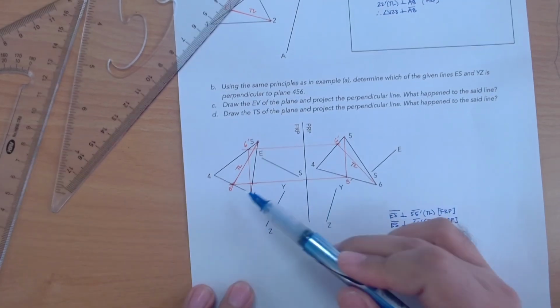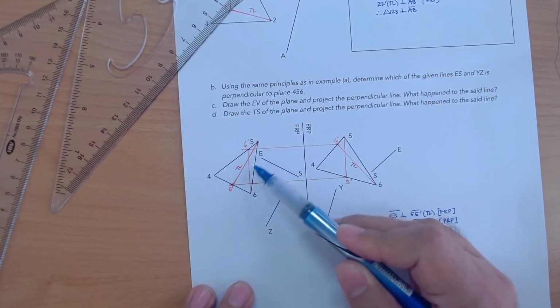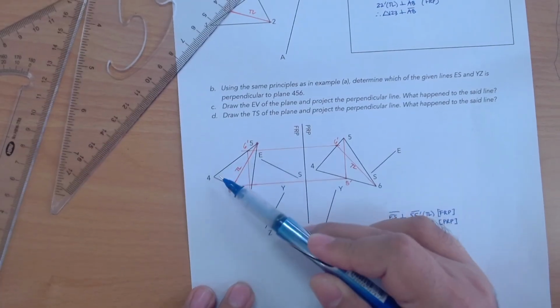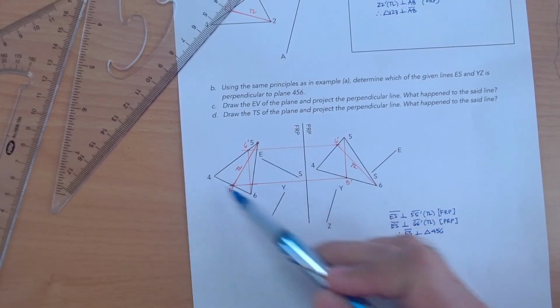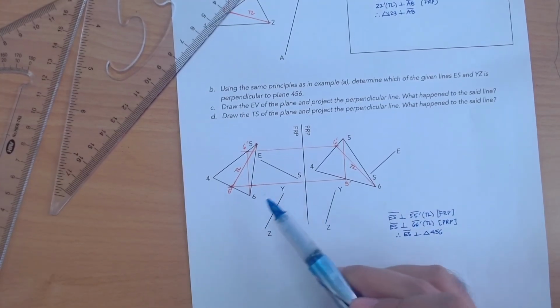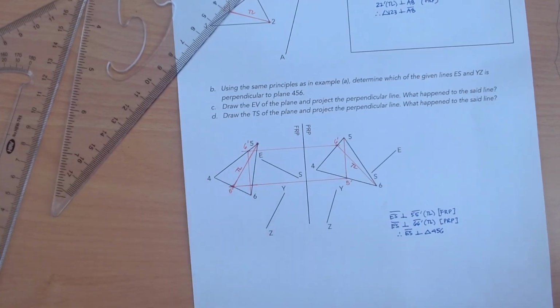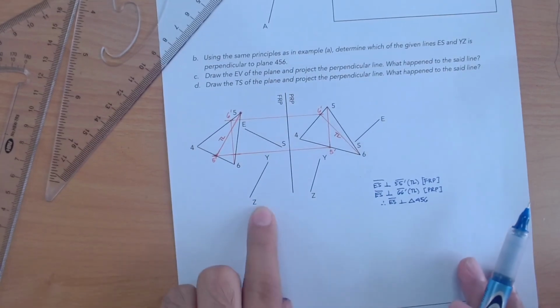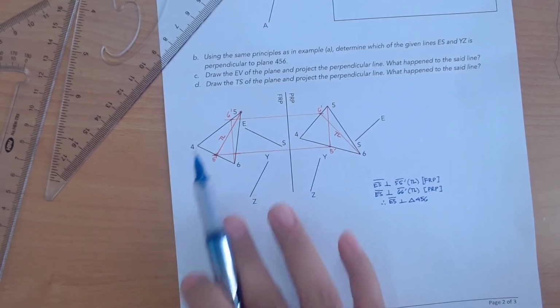So, all other lines na mapipili mo is actually just a clone of this, no? Kasi parang kaparallel lang niya, nandito lang siya. Same conclusion pa rin yung makukuha mo for any true length that you want to create here. Okay? So, in that sense, since we have not found it in this view, then it is safe to conclude that YZ is really not perpendicular to the given plane 456.